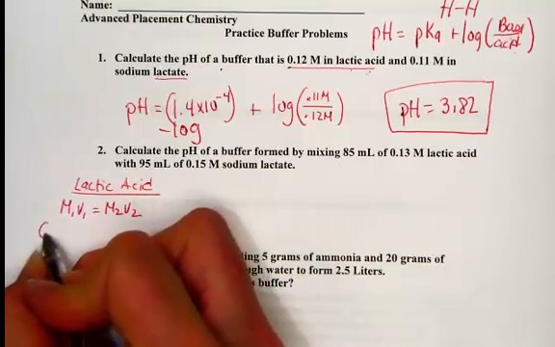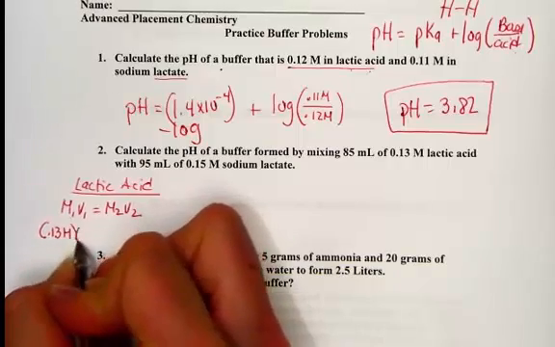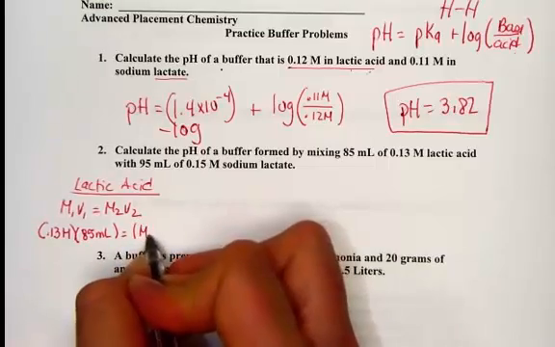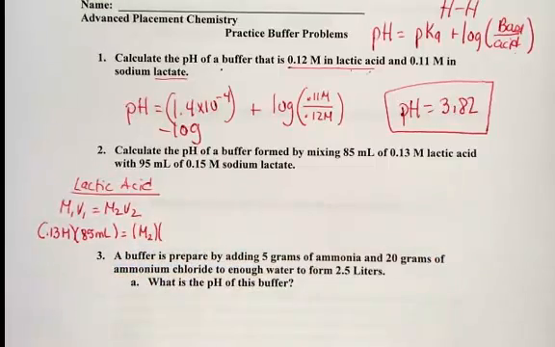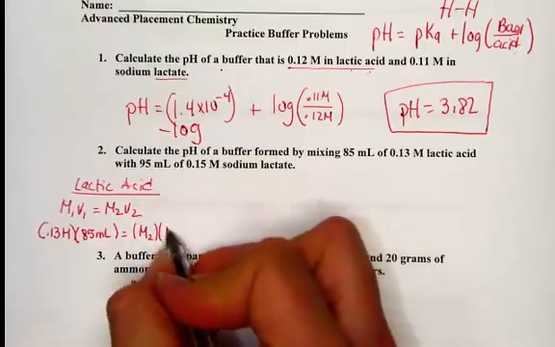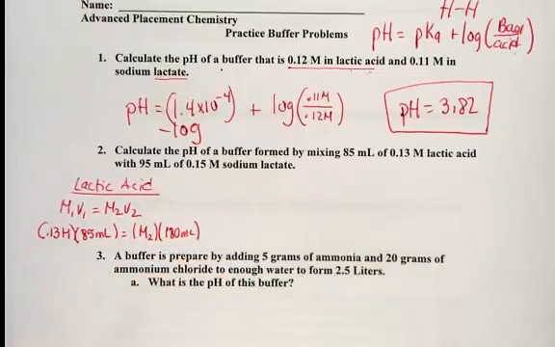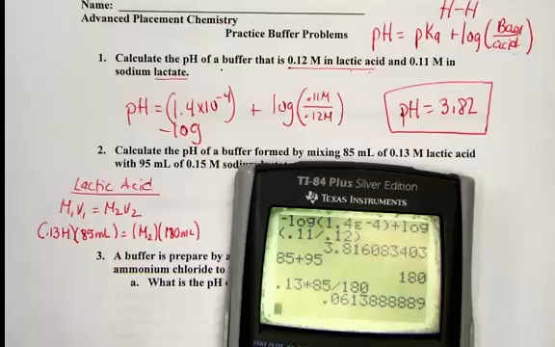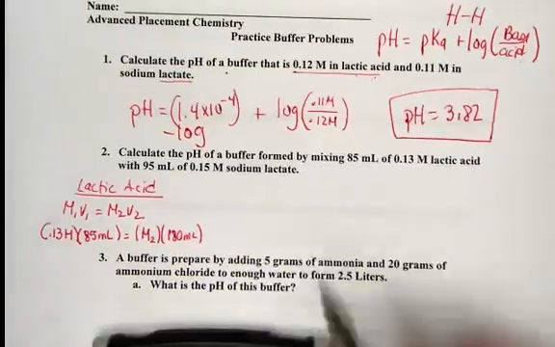So if we started with 0.13 molar and 85 ml of the acid, what would the new concentration be once we've added the volumes together? So 85 plus the 95 gives us a new total volume of 180 ml. Solving for the concentration of the lactic acid after it's been diluted, 0.13 times 85 divided by 180 gives us a concentration of 0.0614.